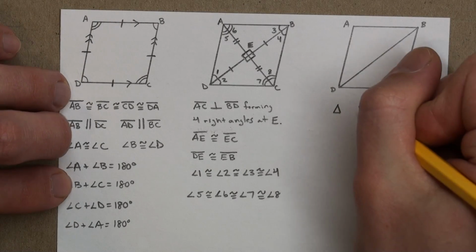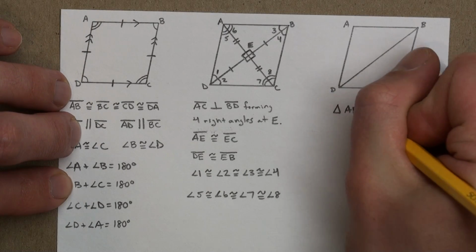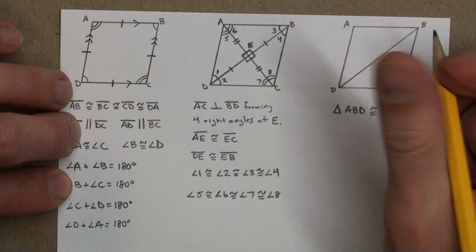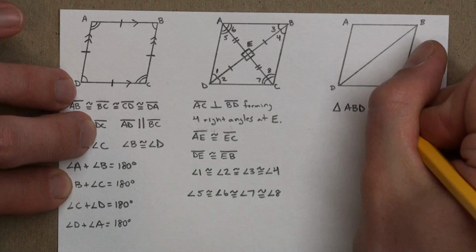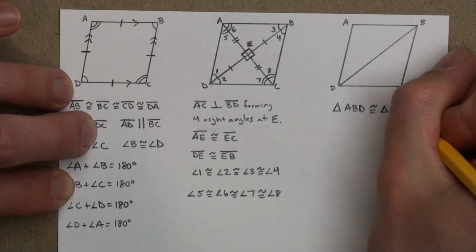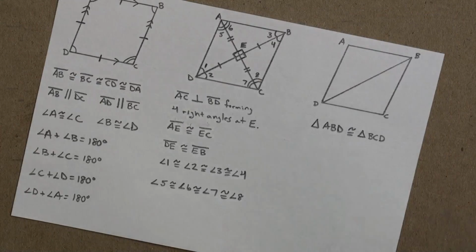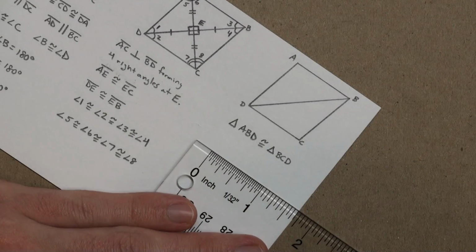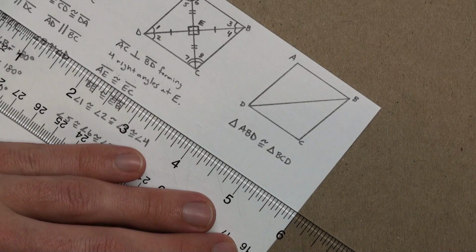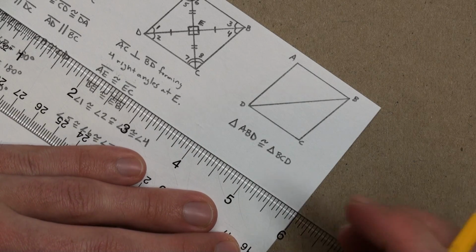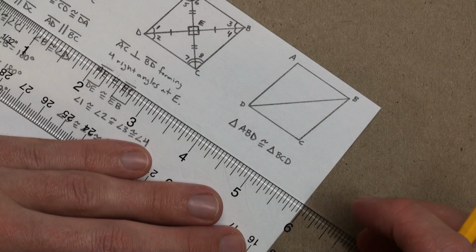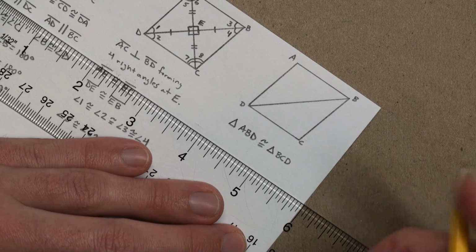Right, this goes all the way back to the parallelogram property. So triangle ABD is congruent to triangle BCD. So the diagonals also form congruent triangles, right? So that was one diagonal.